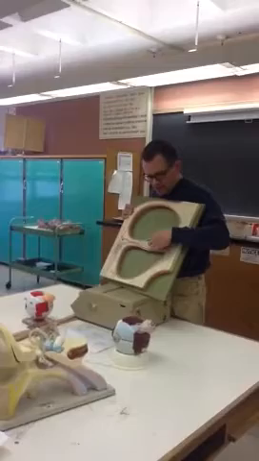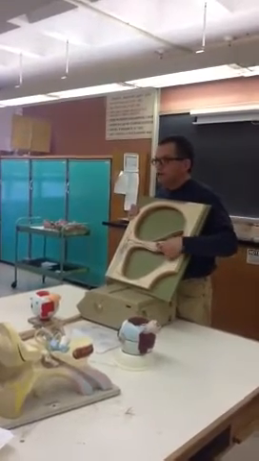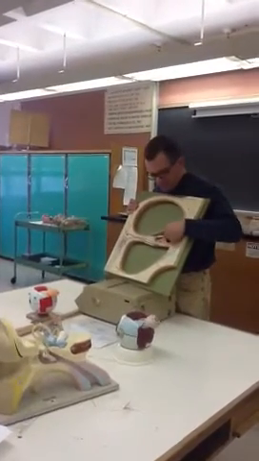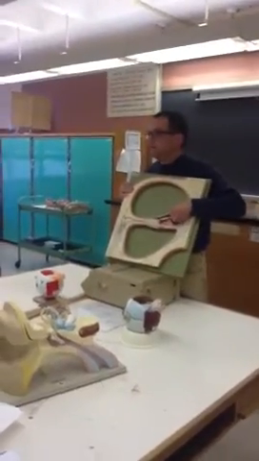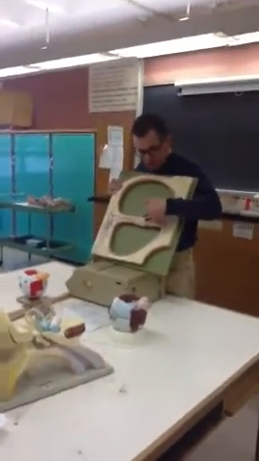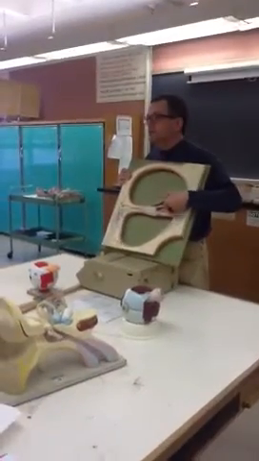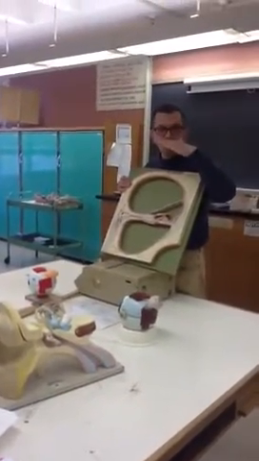Tectorial membrane, basilar plate. The basilar plate contains these little hair cells. See these brushes in there? The little brushes are going to move and be deformed. They're going to be pushed over.